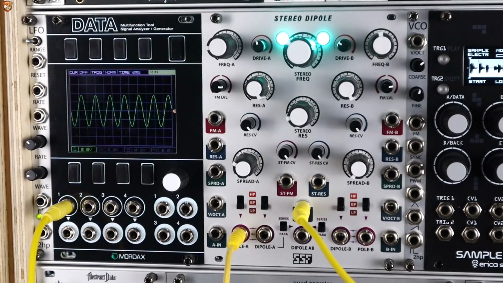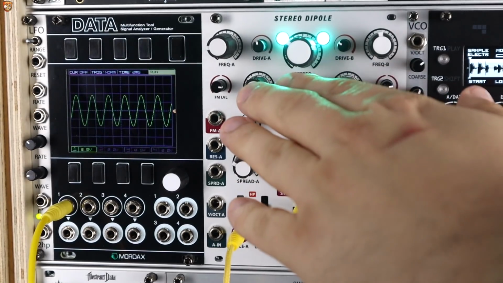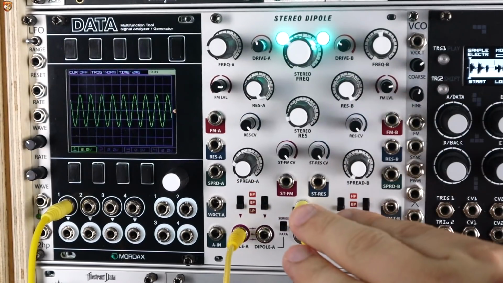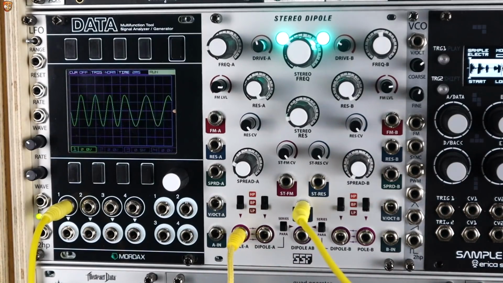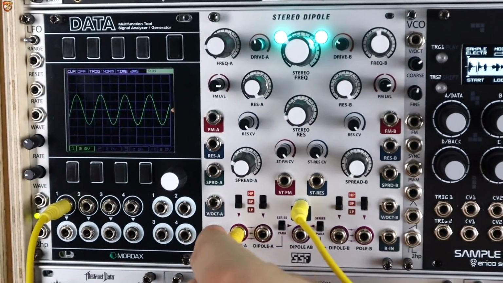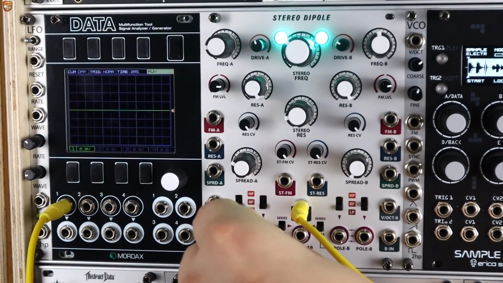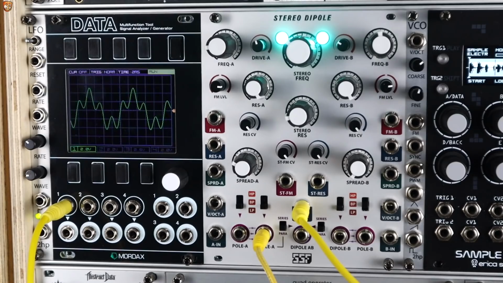So here we're going to explore the dipole as an oscillator. Resonance is up, have a volt per octave signal coming in. We're coming out of a single pole on that left-hand side. Tracks well, great sine wave oscillator. Now, the first thing I like to do with the dipole is to come out of the actual dipole output and tune them with the spread to get like a dual oscillator vibe.